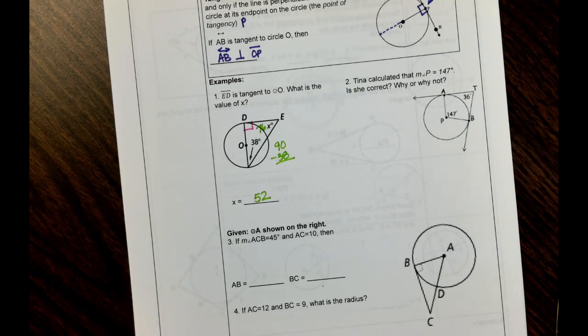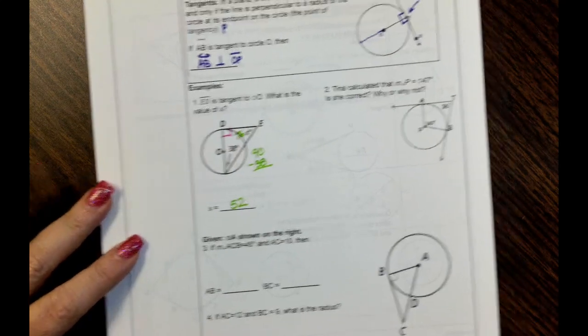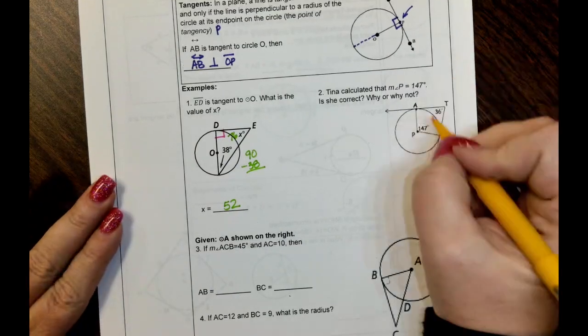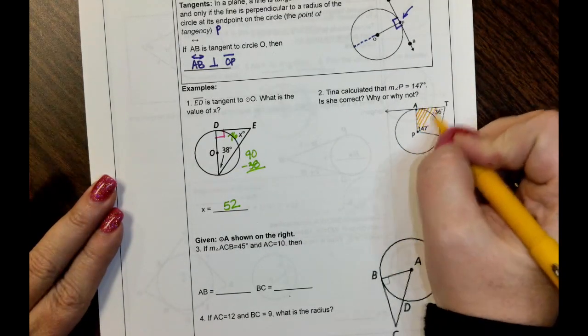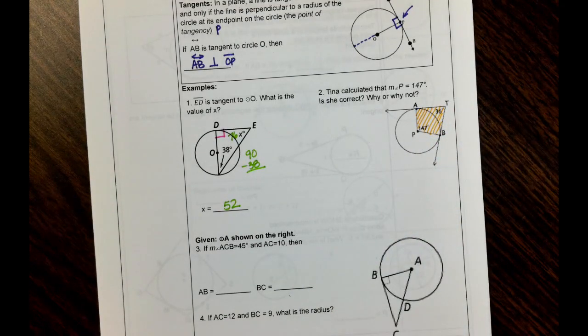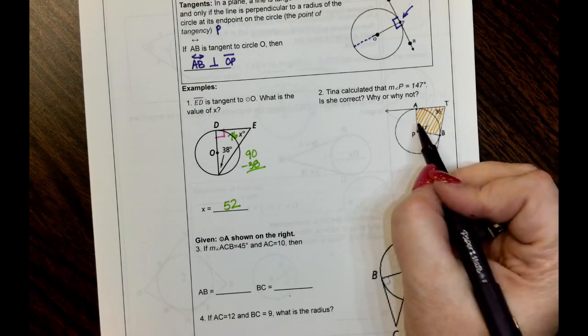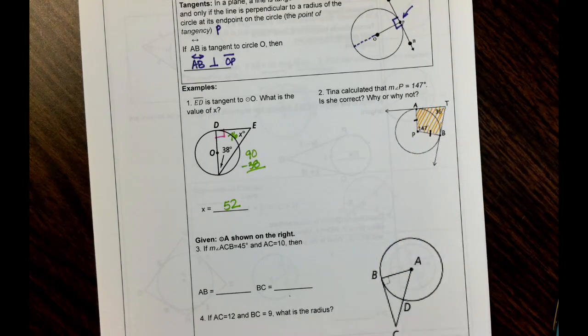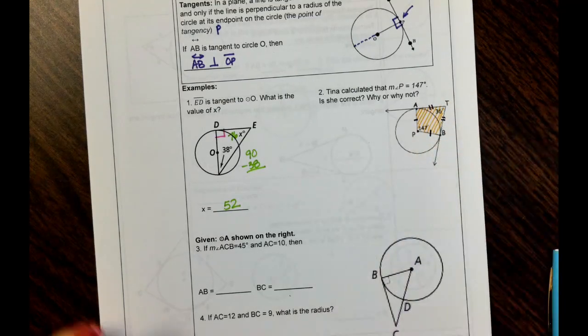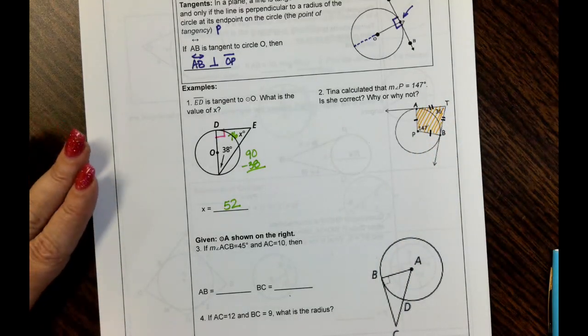Okay, number 2, Tina calculated that the measure of angle P is 147 degrees. Is she correct? And why or why not? Well, one of the first things that I look at when I notice this is, don't get so caught up in looking at lines and circles that you forget about the shapes that they create. That is a quadrilateral, and in fact, it is a kite. We know it's a kite because these two consecutive sides are congruent, and then these two are congruent for a reason that we're about to talk about. Okay, but that is a kite.